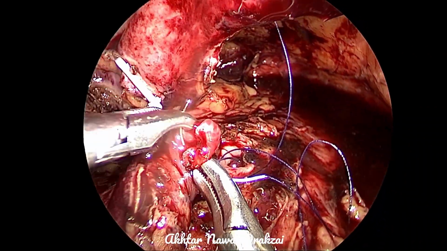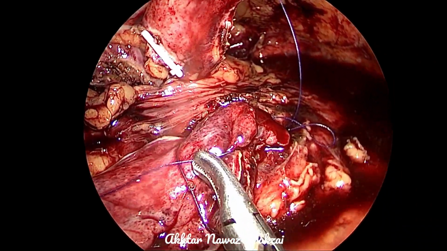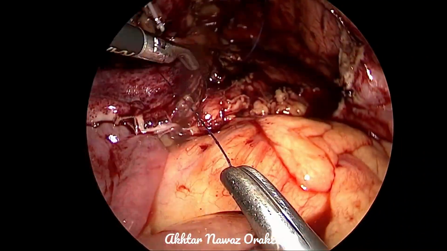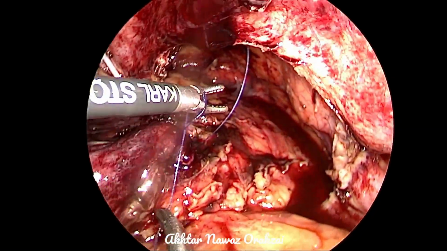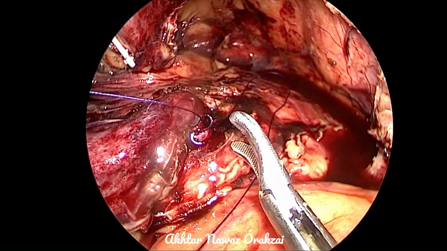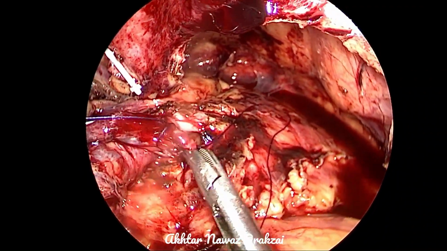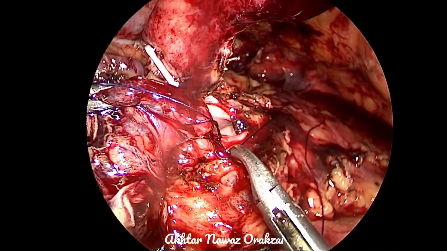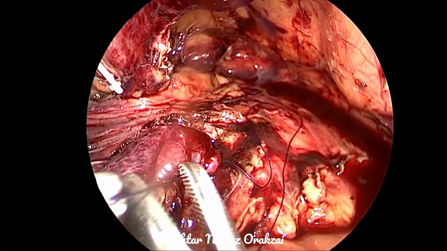This is a nice place to take the stitch. Nicely done.